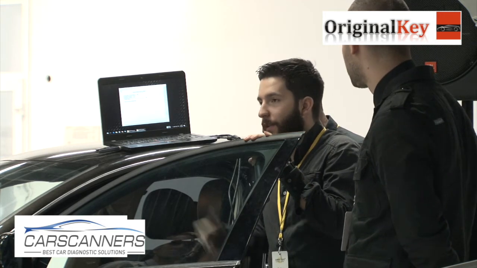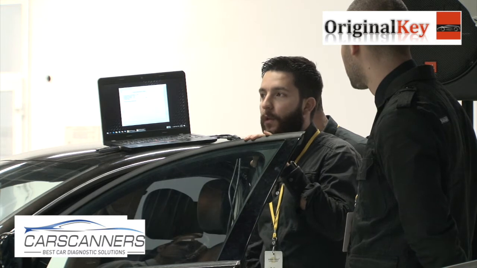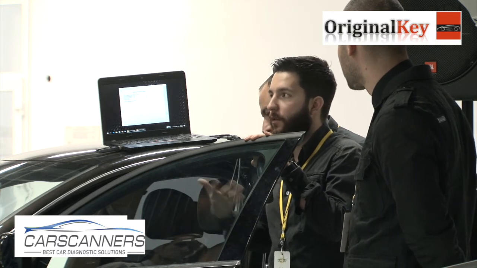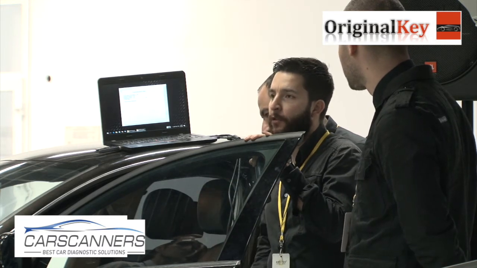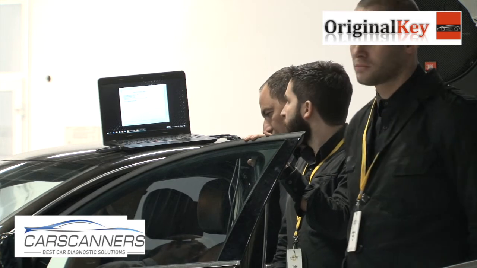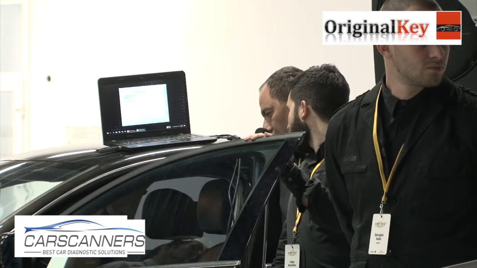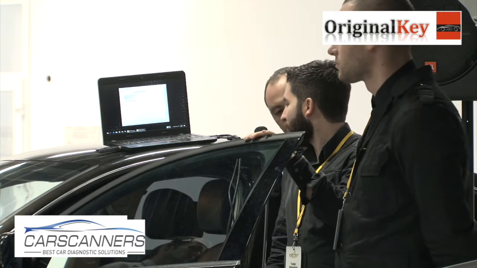So that is why this function is aimed more at cars where it's easier to complete the all keys lost procedure.